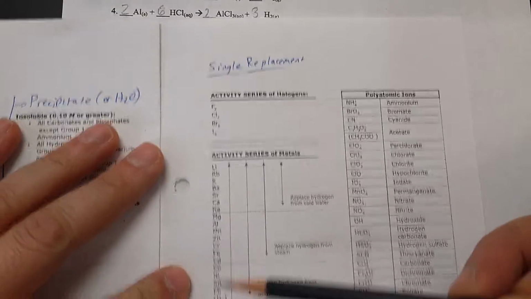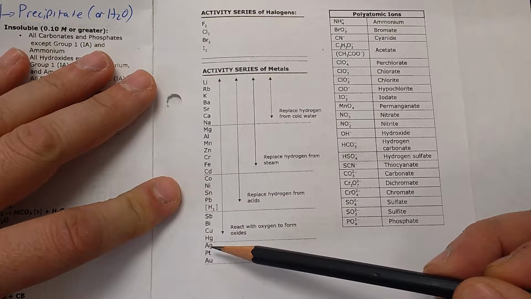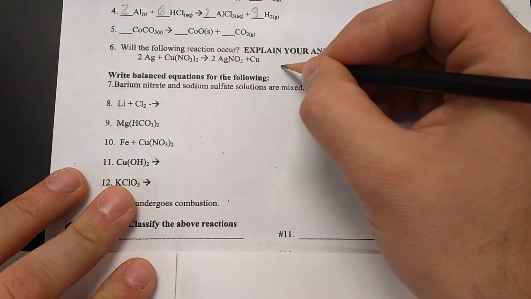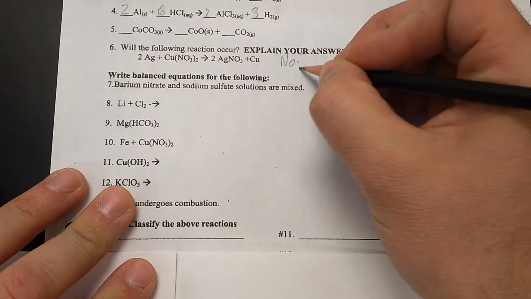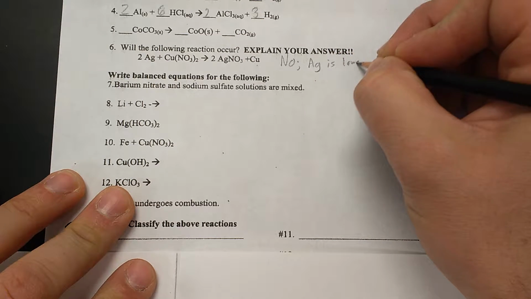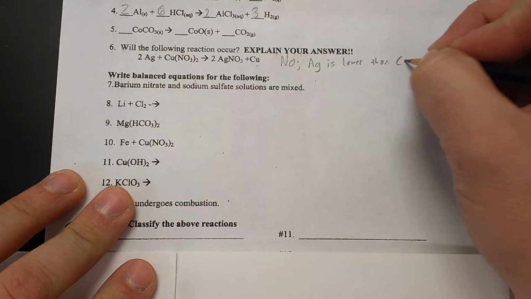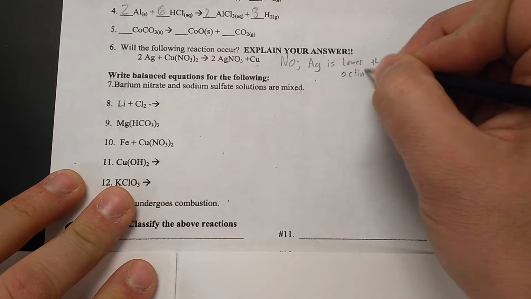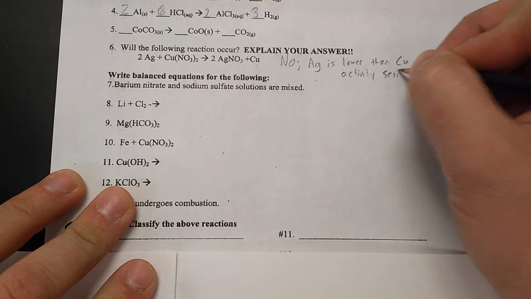It's lower than copper. The thing by itself, silver, is lower than the thing in the compound, copper. So in that case, no. And the explanation is that silver is lower than copper on the activity series.